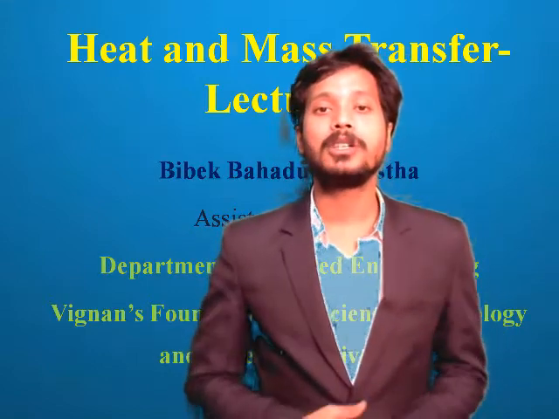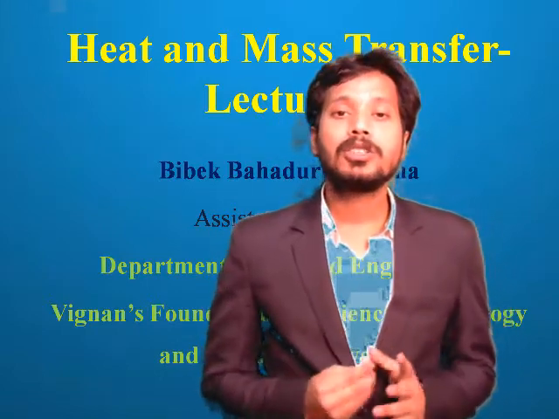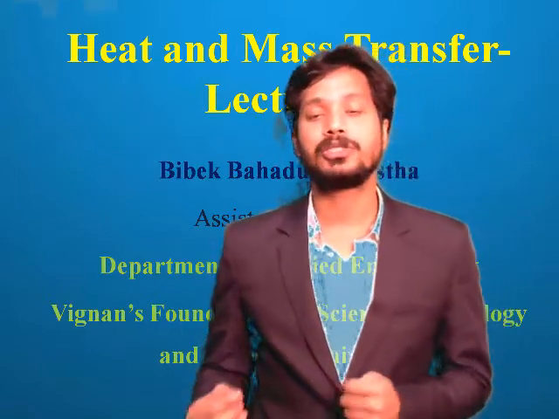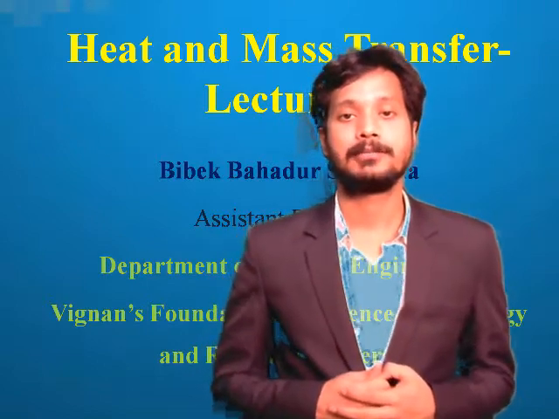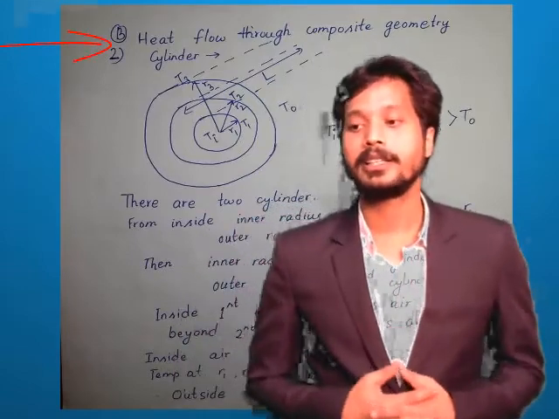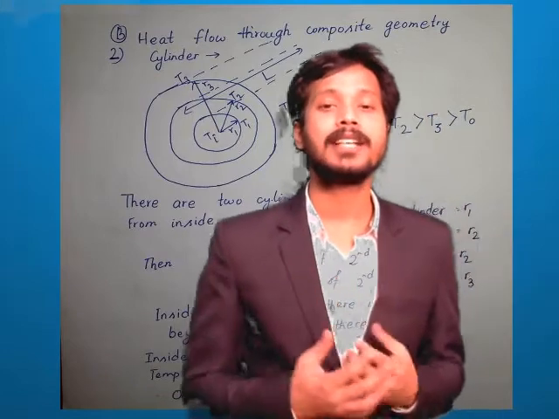Now going forward, today we will discuss the amount of heat transfer through composite cylinder. Yesterday we discussed composite slab, so today we'll start from composite cylinder. Okay, so let's start. You see heat flow through composite cylinder. Here we can first see the diagram, so first you try to visualize this diagram.